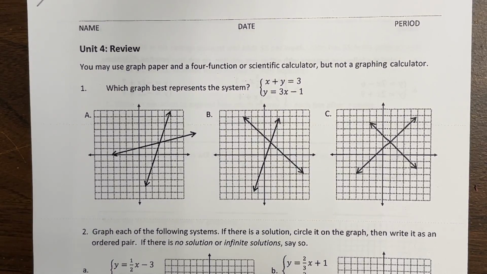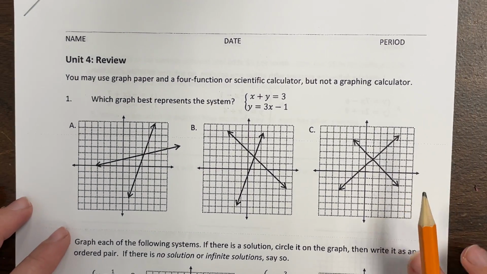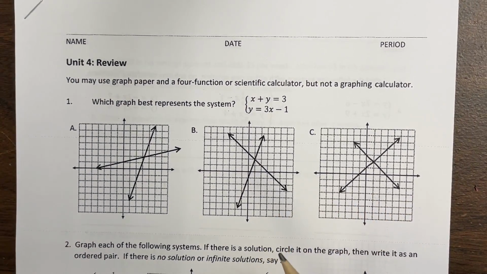All right, here we have our end of Unit 4 study guide that we are going to start doing. So here we go. I'm going to do a different video per page. So this is page number 1.